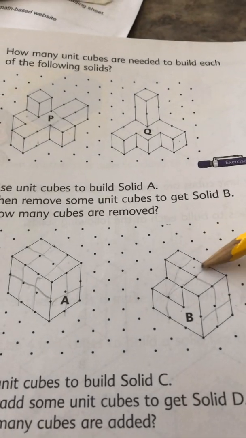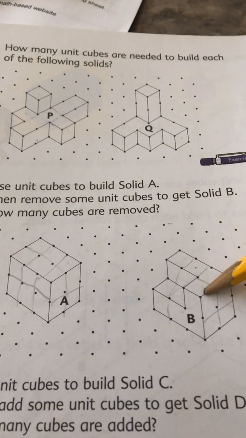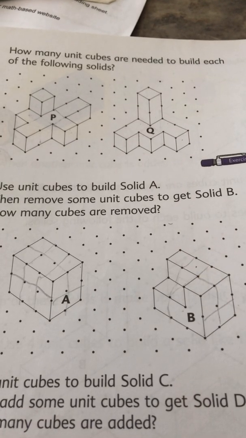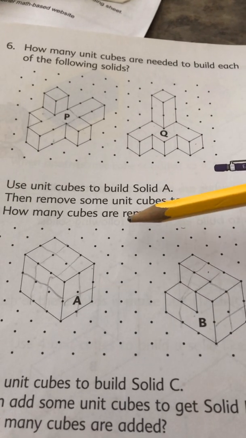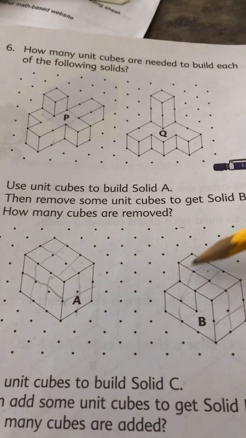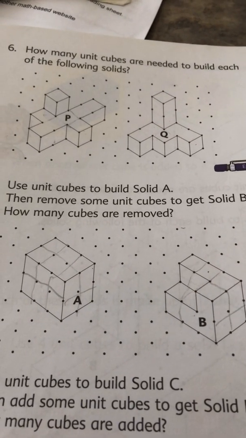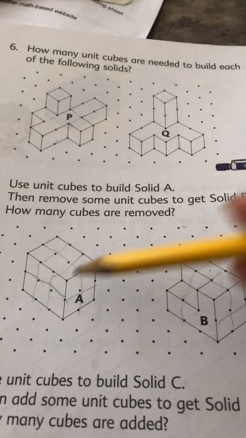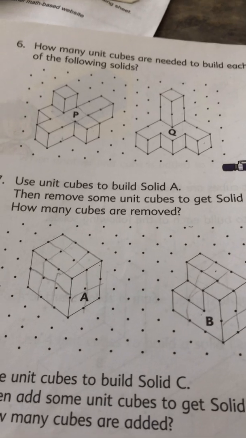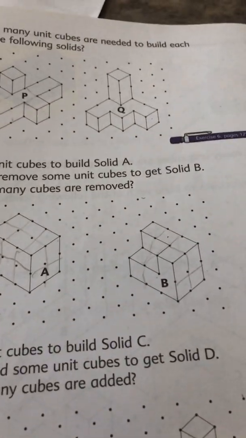Well, I only have 1, 2, 3, 4. So what has happened? 2 blocks have been removed. Okay? So how many cubes have been removed, or blocks have been removed? 2 have. All the ones on the bottom are still there. So if I started with 12 here and I go to 10 here, of course then 2 have been removed. Sometimes, okay, well, before we do that, let's go to this example.